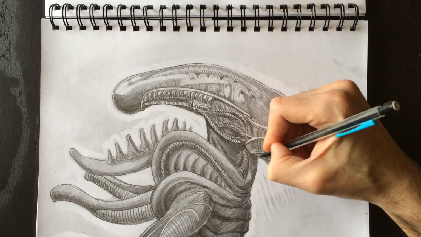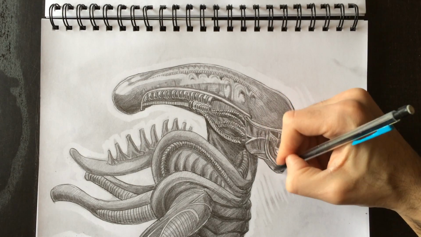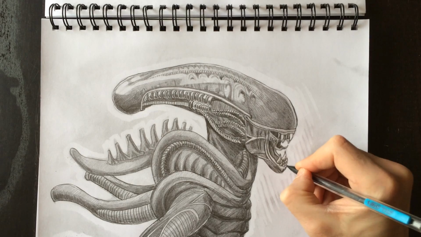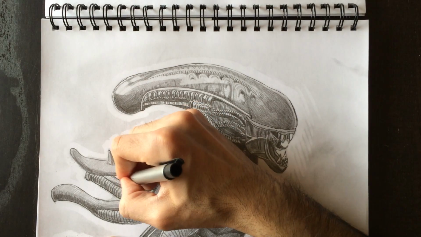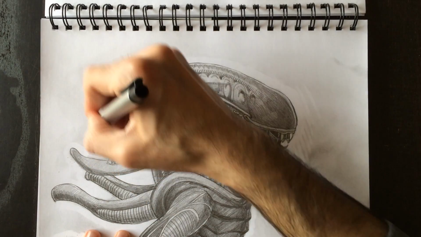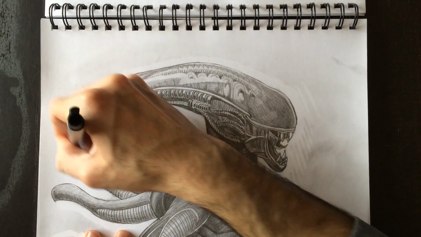I'm going to retrace his jawline here. Redo that, make it nice and black. Color that back in. Slip line, here we go. I forgot a little section here between his pipes. And we'll put diagonal lines like this.